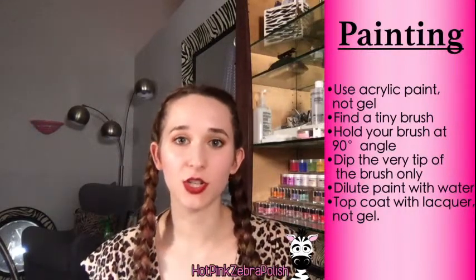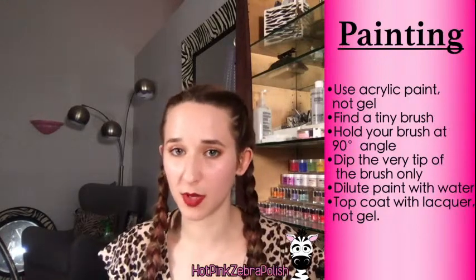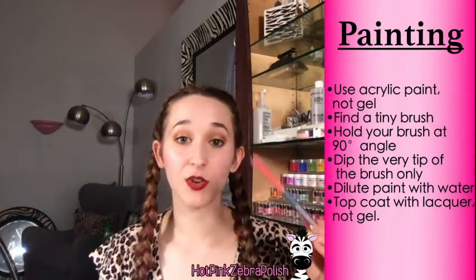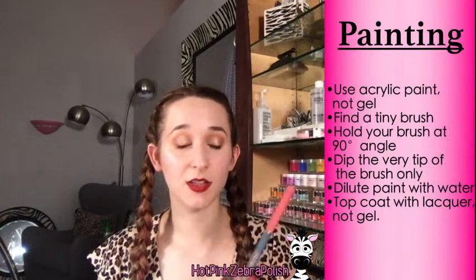You don't want to mix between them because the gel you don't fully wash out of your brush won't mix with your acrylic well and it'll make a big mess. So just have an acrylic paint specific brush, and then as long as it's a nice tiny one you like to work with, it's golden.